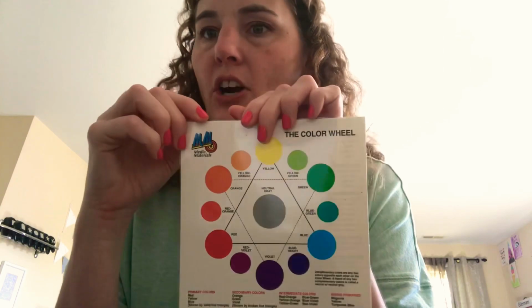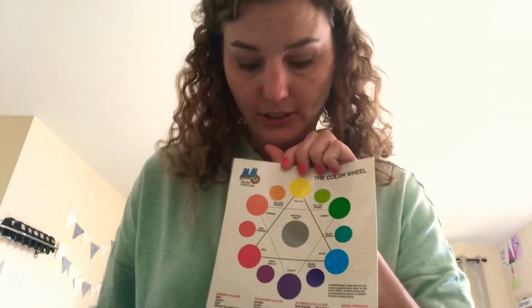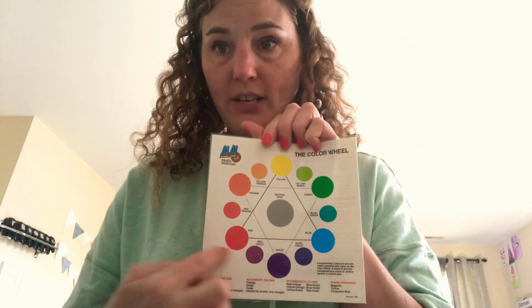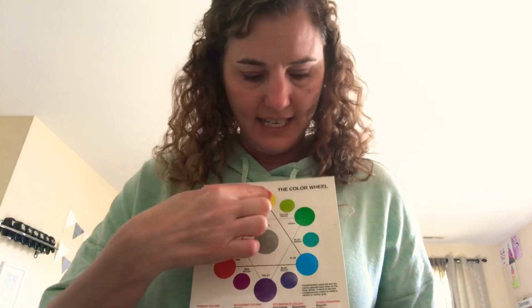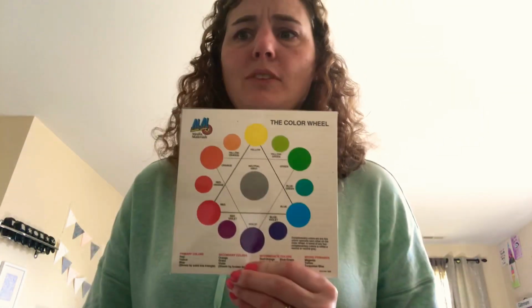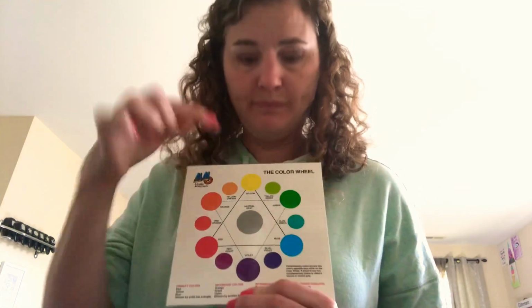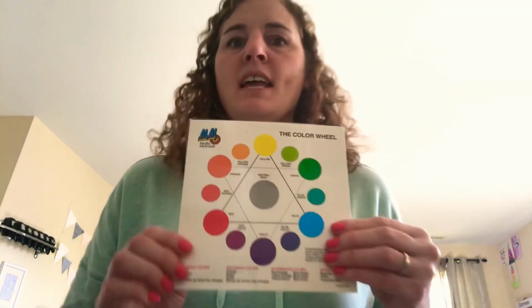Now in kindergarten, we focused on learning the primary colors. And they are right here with this solid triangle around them. Our primary colors are red, yellow, and blue. Or in Espanol, rojo, amarillo, azul. Those are our primary colors.